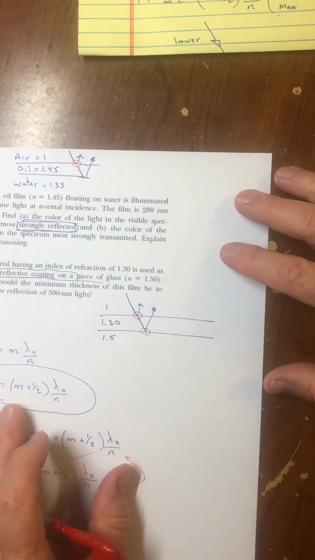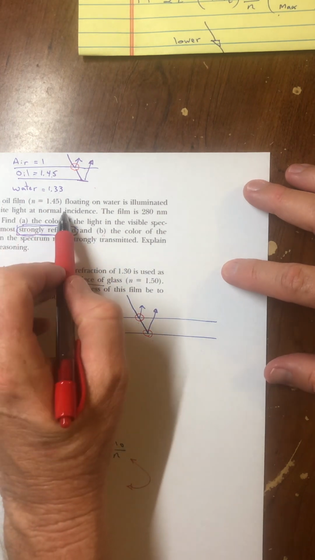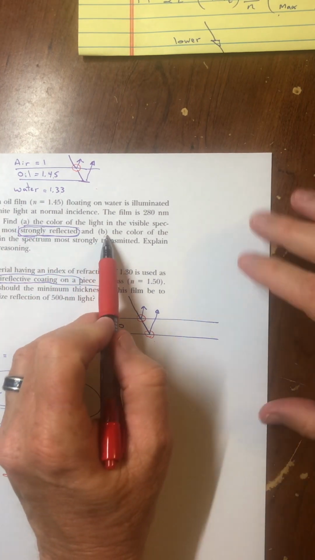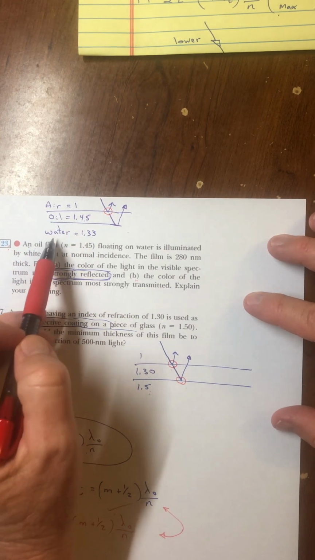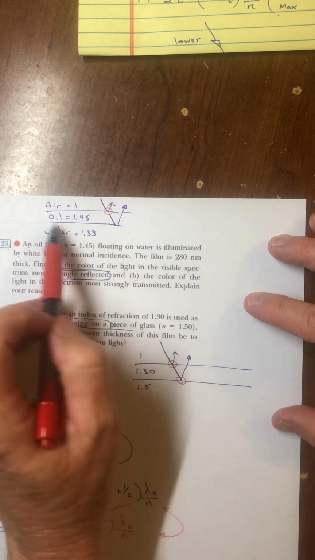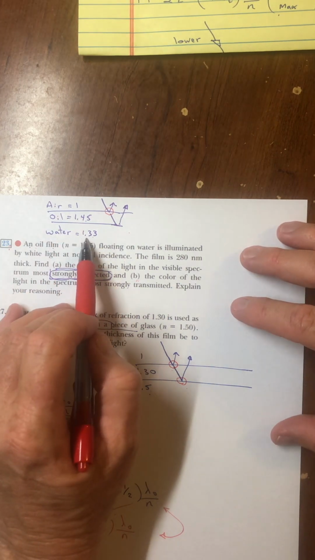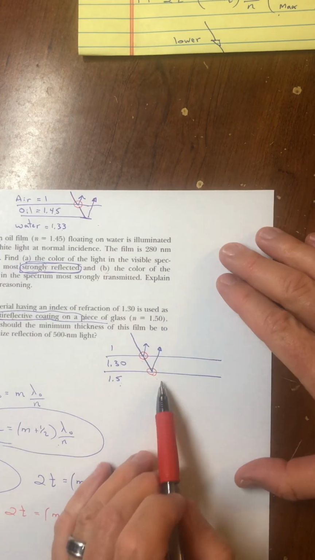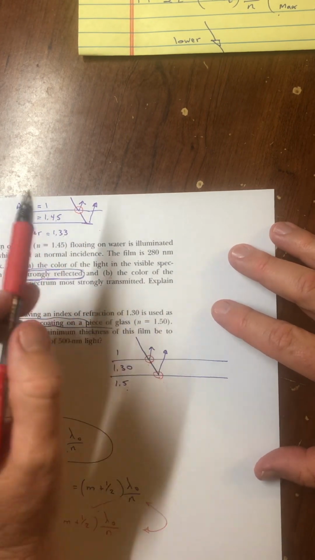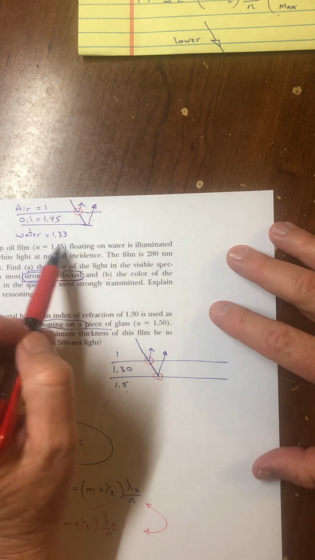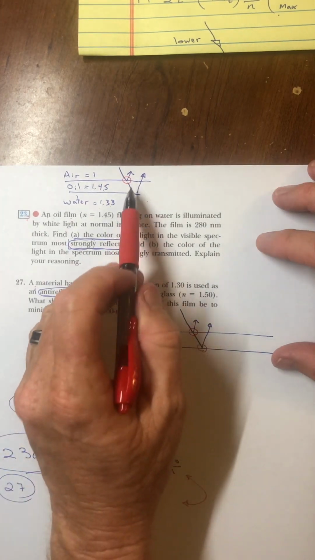Now, just to finish up for completeness here, let's also look at 23B. And so let's remind ourselves, we're back here with this scenario with the oil. Okay, we got air, oil, water. 1 phase change because the index of this oil is pretty high. Because there are lots of oils that are under 1.33, so then we would have a 2 phase shift scenario. But this oil is a thicker, higher index oil. It's probably a motor oil. And so this is our scenario 1.